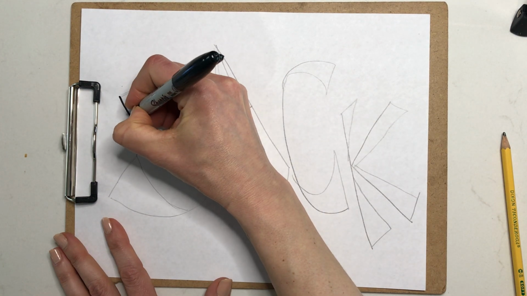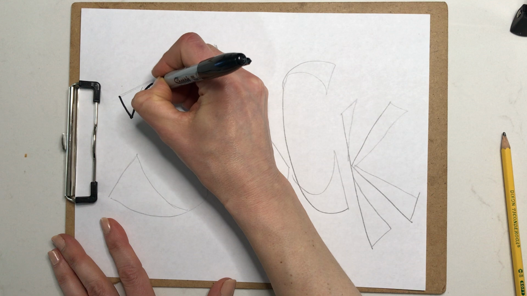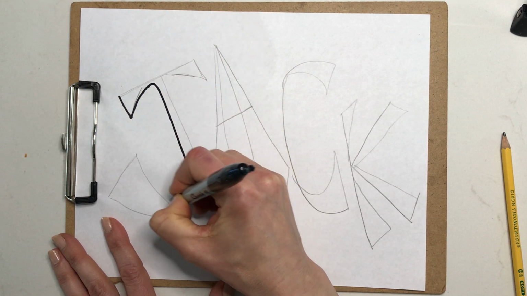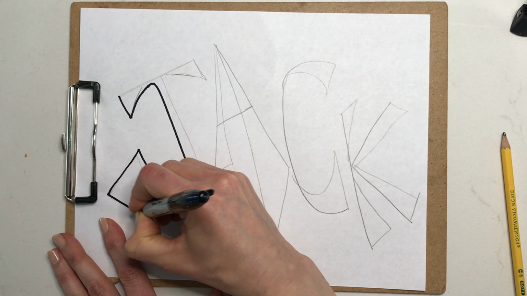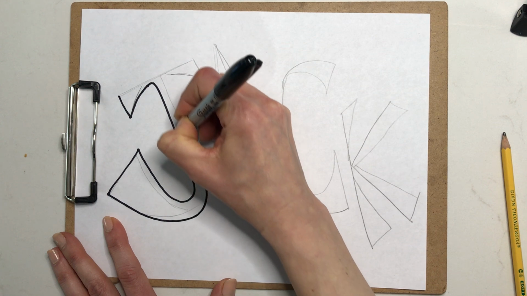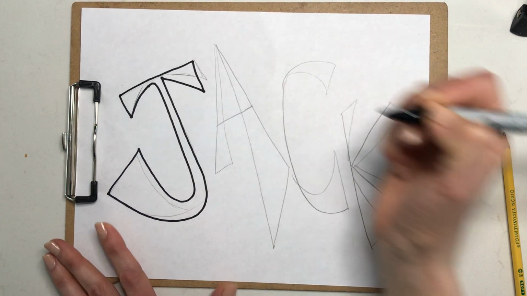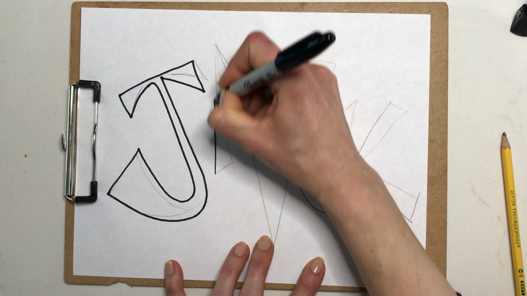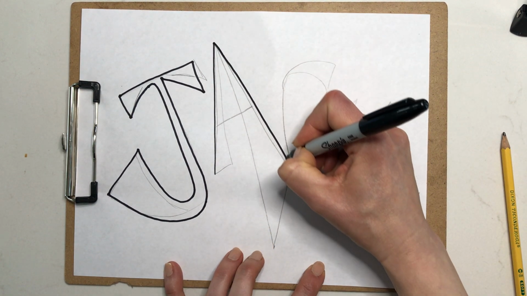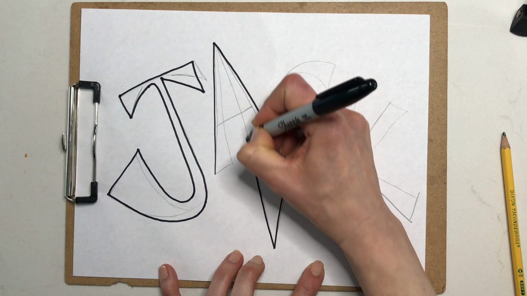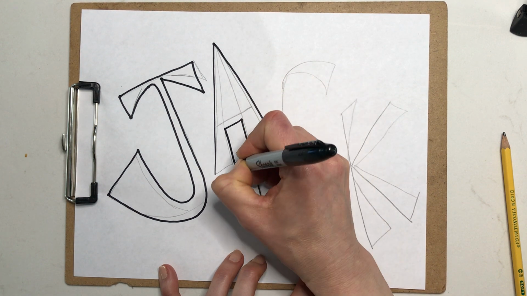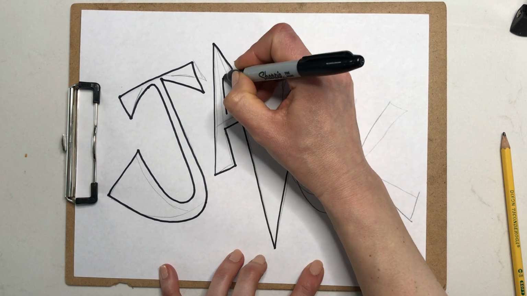So what you're going to do now is trace your letters, but give them a thickness. So here, boom. And then the letter A, I'm connecting this, making sure everything has thickness.